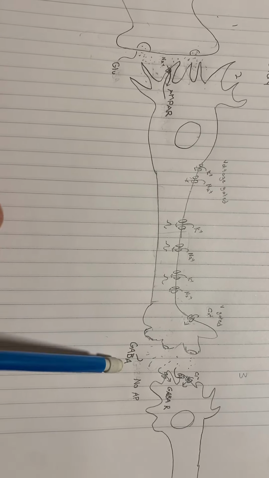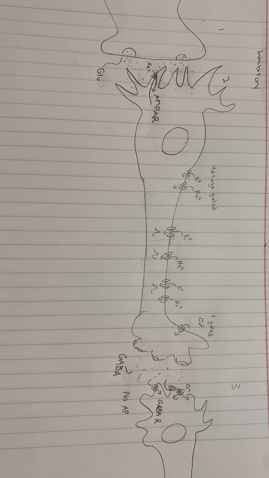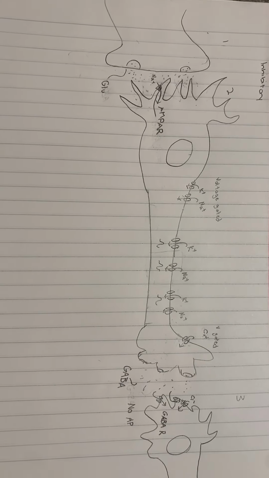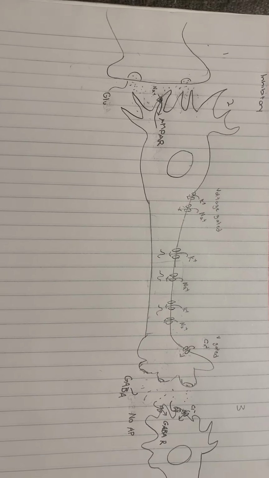So this is going to cause no action potential, which means that the circuit is going to terminate, and there will be no further action potentials sent down any more neurons.